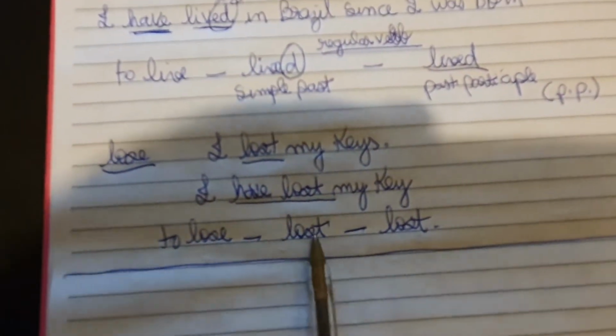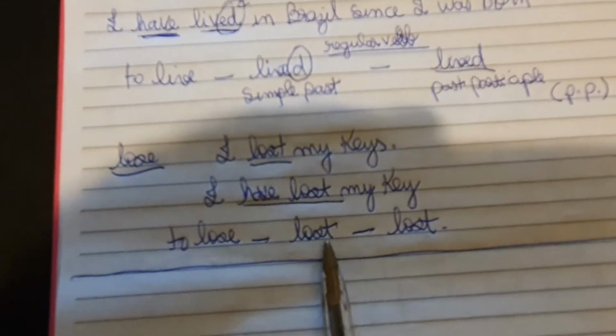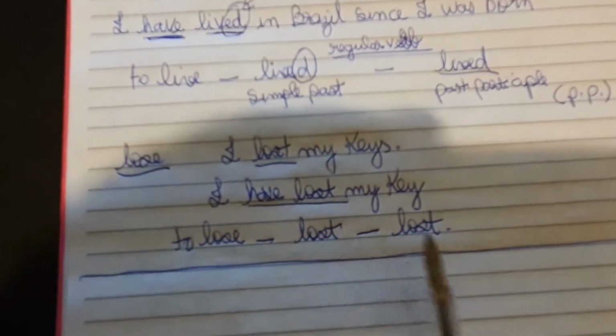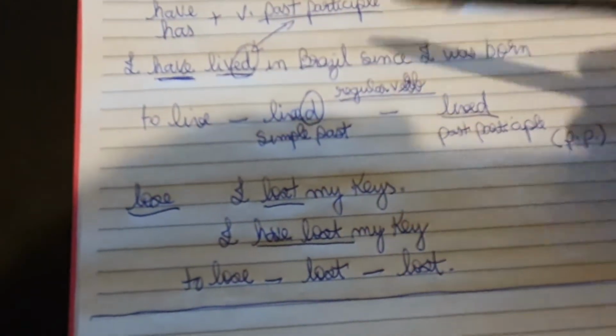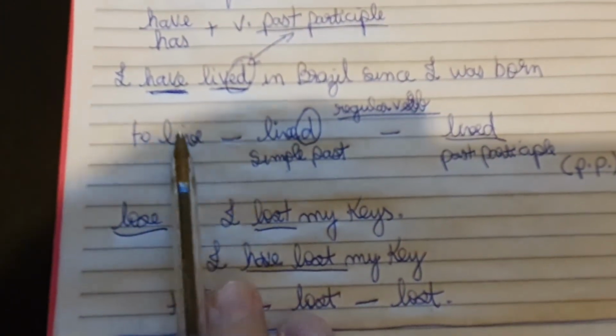Let's see another irregular verb, but one that has different words for the past and the past participle. Because the previous examples have been very easy. Live, lived, lived. Lose, lost, lost.